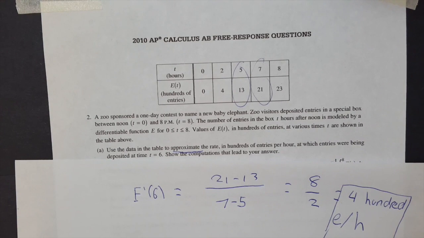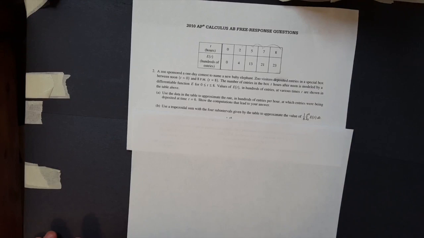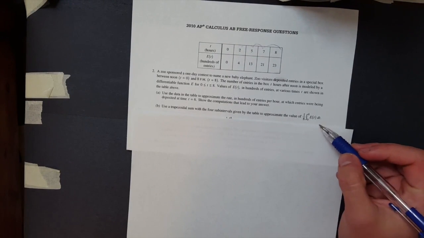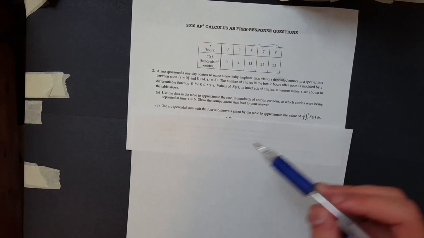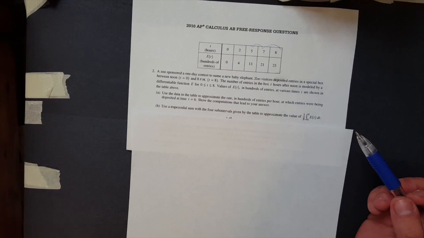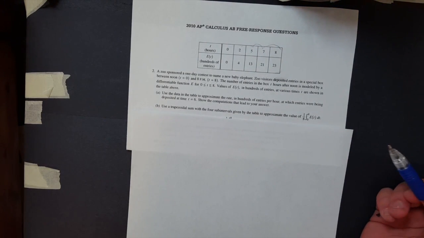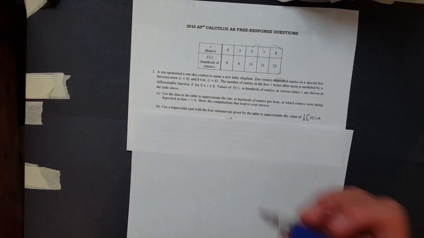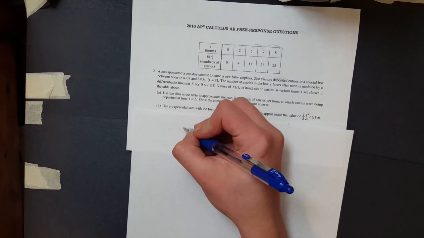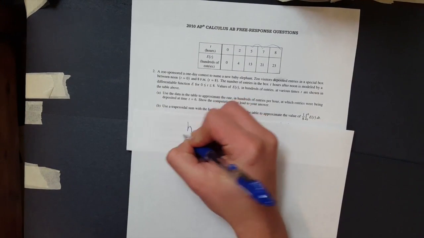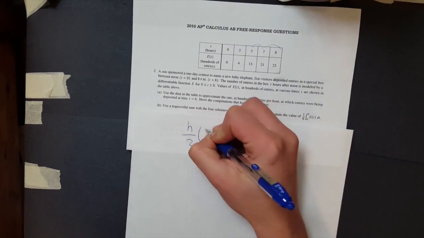Now, this is part A, and this is worth 1 point. And don't forget your units, which is represented in hundreds of entries per hour. So, in part B, we're asked to approximate this value using 4 subintervals of a trapezoidal sum. So what we're first going to need is to find the area of a trapezoid. What's the formula for that? Well, it's just your height divided by 2 times your 2 bases.